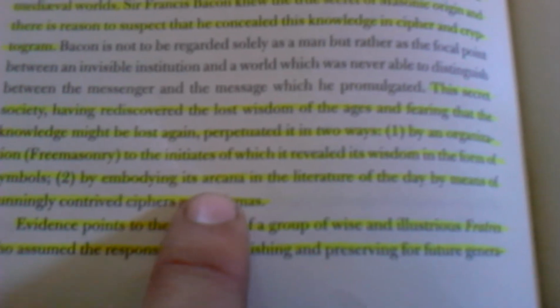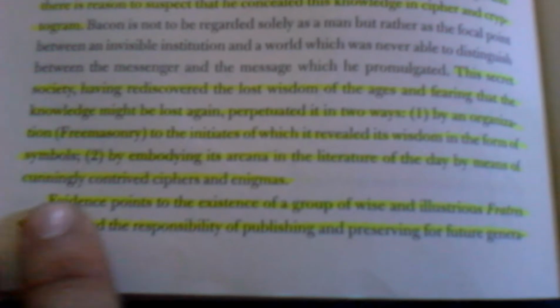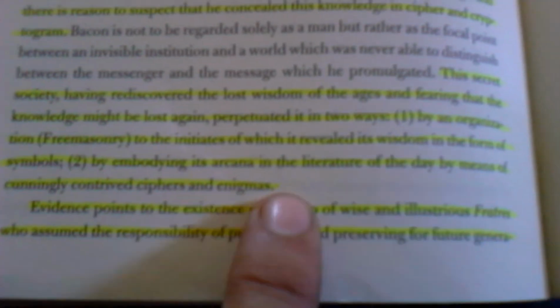By embodying its arcana in the literature of the day by means of cunningly contrived ciphers and enigmas. So see, even the literature of today, of all the ages, this is why it's secret teachings of all ages, from ancient times to now, the literature of the day by means of cunningly contrived ciphers and enigmas. So that's what they do. They hide everything in ciphers and enigmas.